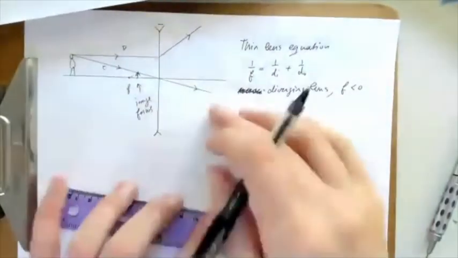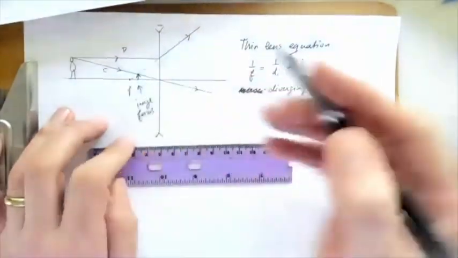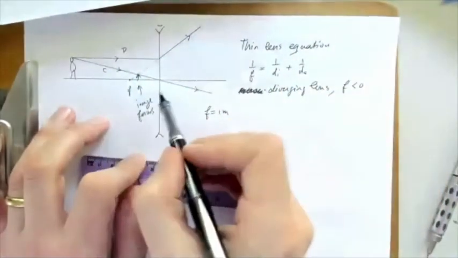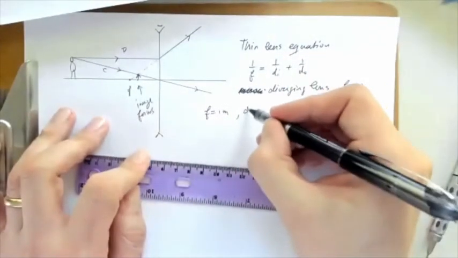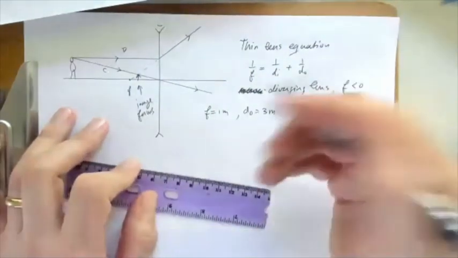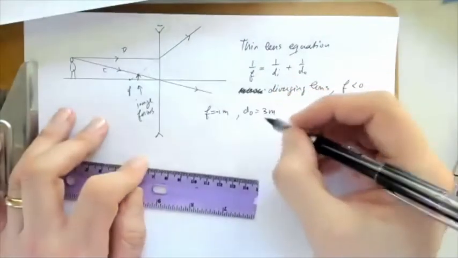Okay. So let's see how that works out in numbers. Let's call F again 1 meter, because I like doing that. Then maybe DO is 3 meters. This is a diverging lens, so F is negative.